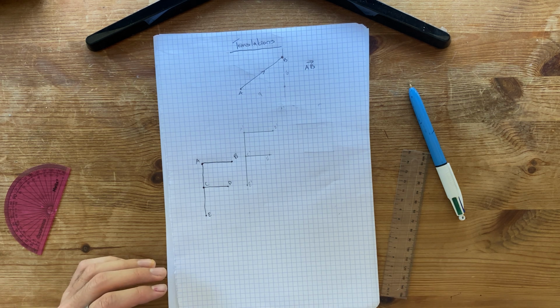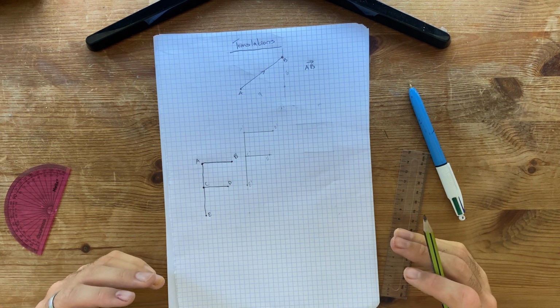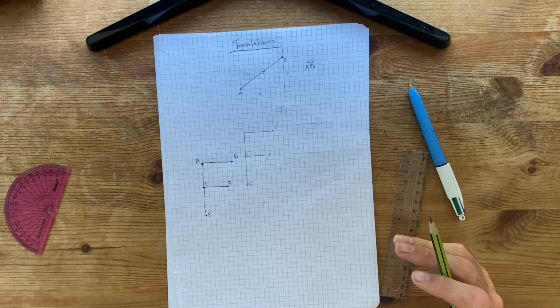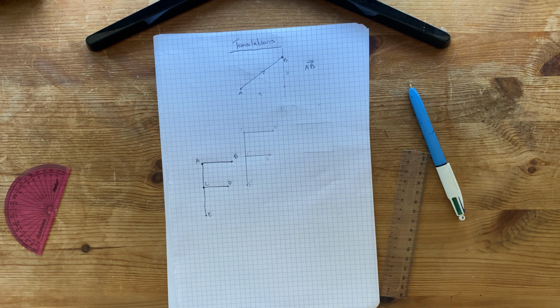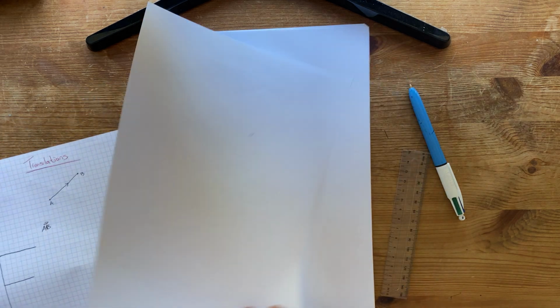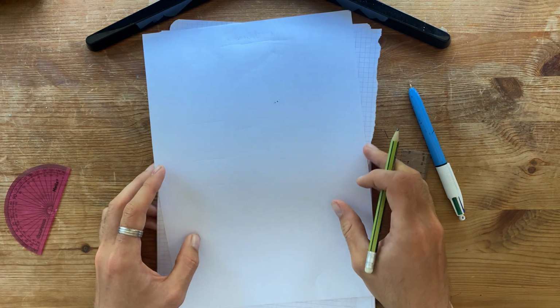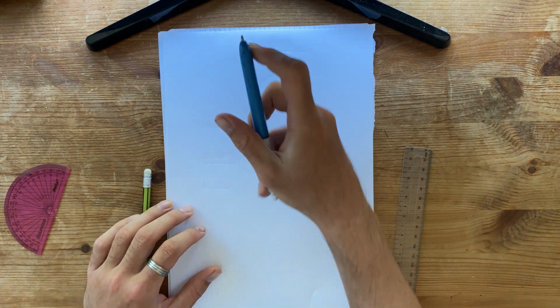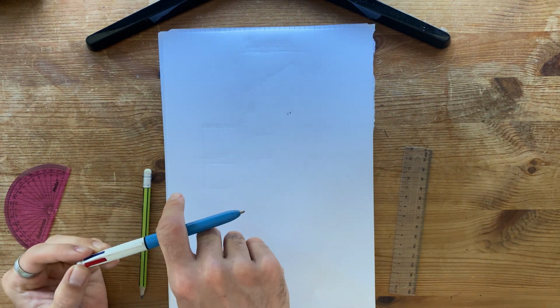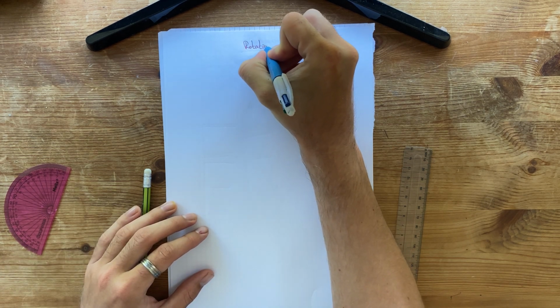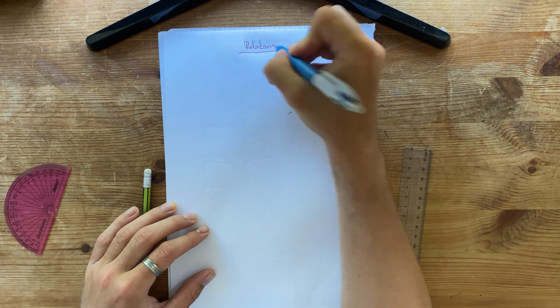And rotations are sometimes what people find the most difficult of all the different translations and changing around of objects. So how do we look at them? We're going to need to use a few different skills in this. So rotations. Here we go.